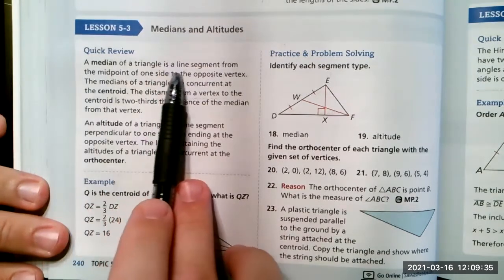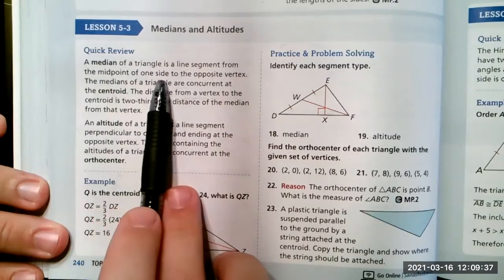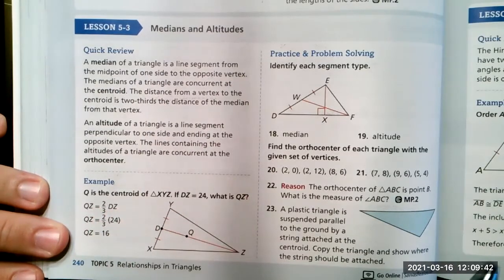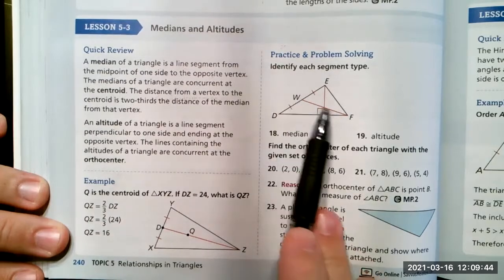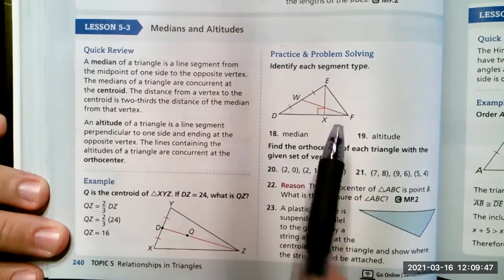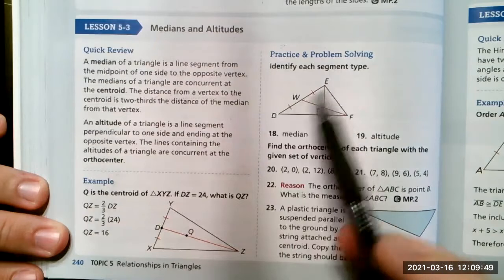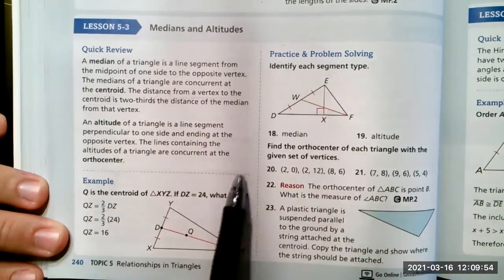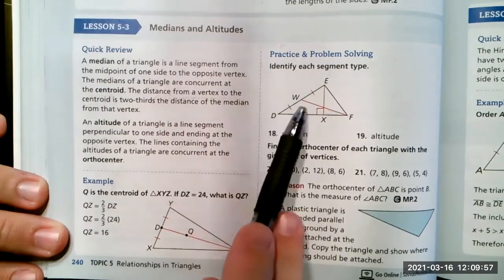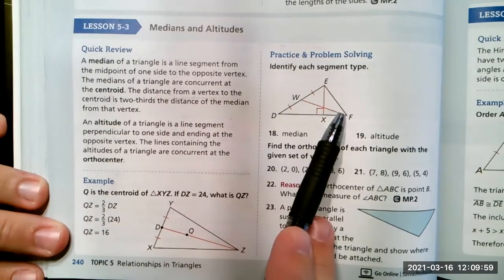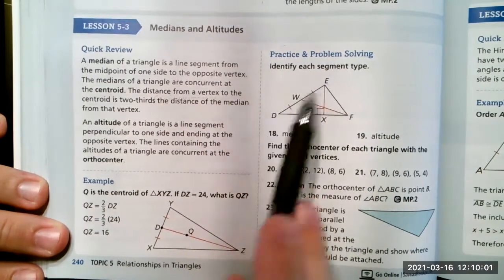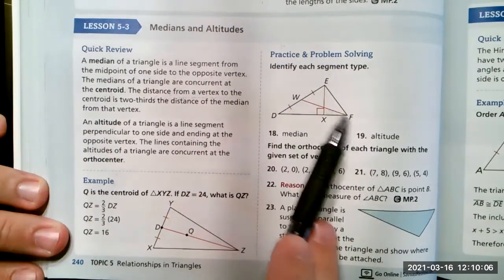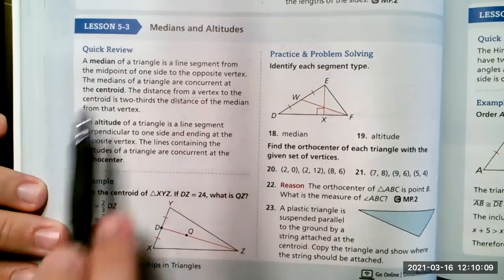So a median of a triangle is a line segment from the midpoint of one side to the opposite vertex. Let's see if I can find one. Here we go, right here. WF, that's what we would call a median. So here's my side, DE. W is the midpoint because the left side is the same distance as the right side. So W is at the midpoint. And then the vertex that's opposite that side, not the two vertexes that it contains, but the opposite vertex is point F. So WF is an example of a median.